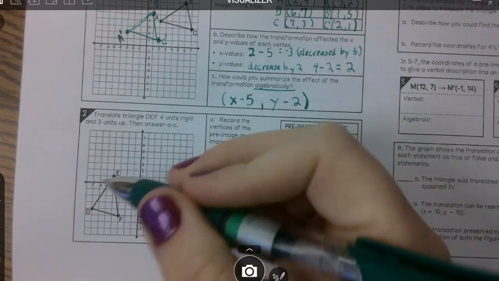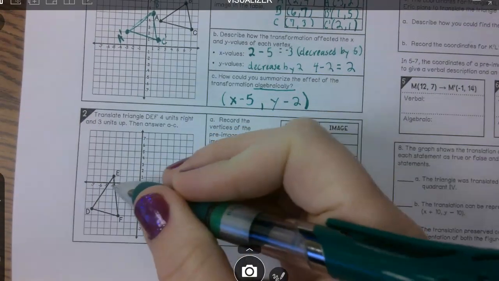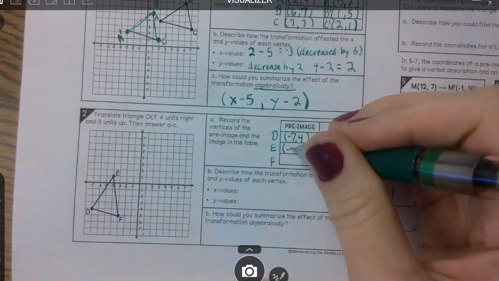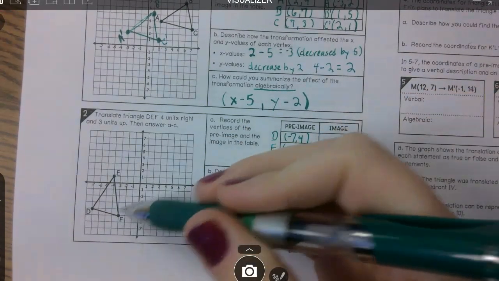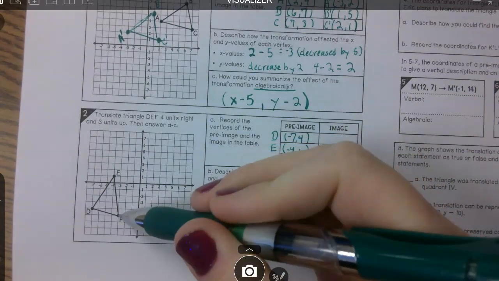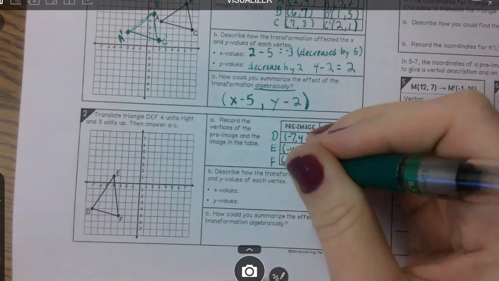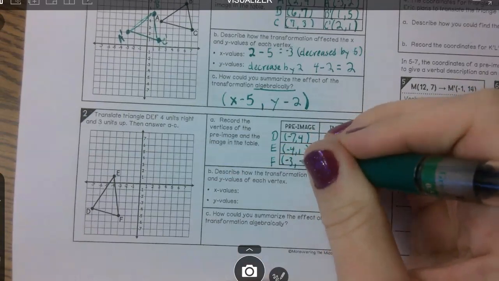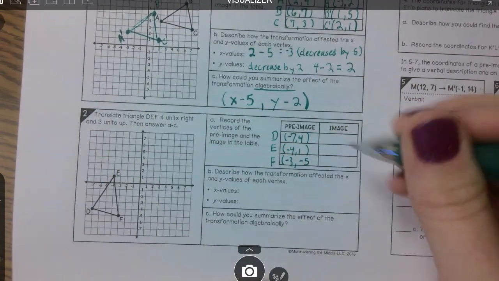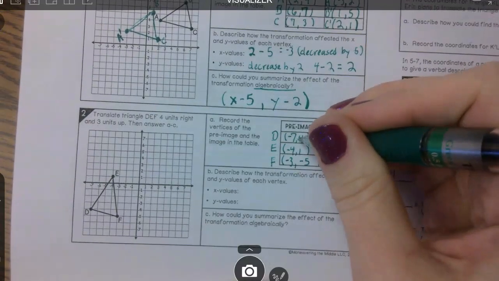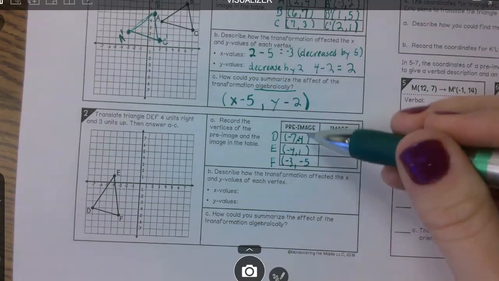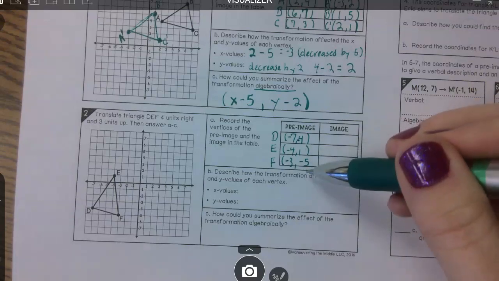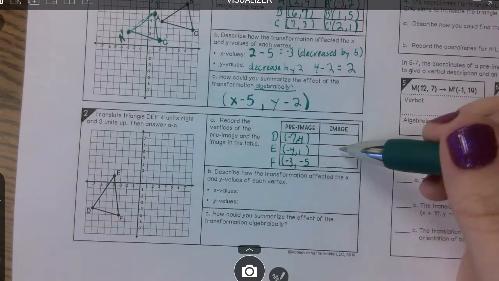Point E is right there. That's at -4, 1. Point F, right there, is at -3, -5. Oh, on D, I forgot to put a negative in there. Hopefully you caught me. That 4 should be negative. Okay, so we have all of our pre-image coordinates. Now we need to put the image coordinates.